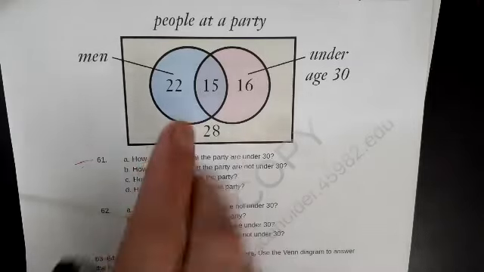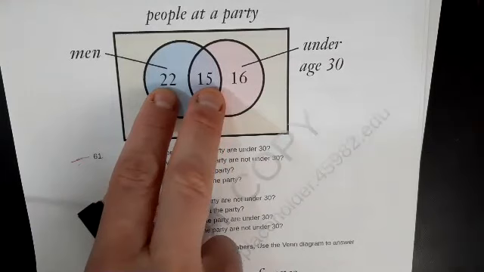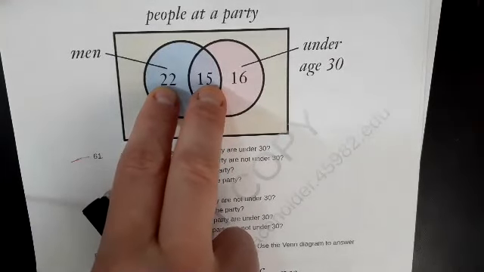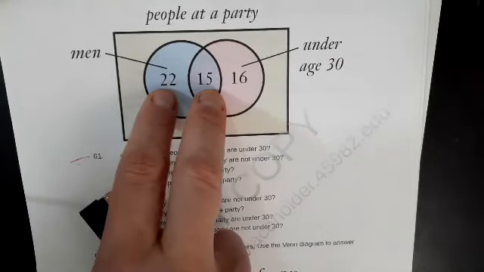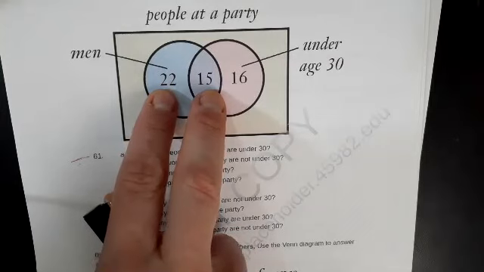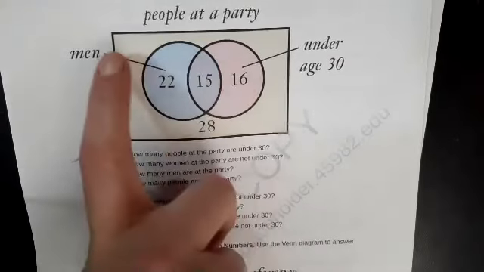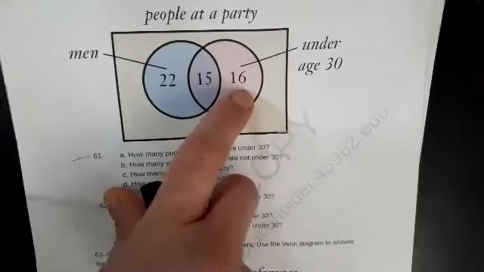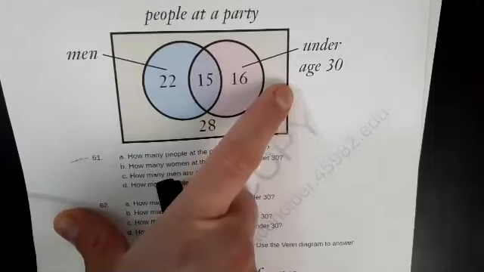If you want to know the number of men, you'd have to look inside the men's circle right here. So there'd be these two. It would be 22 men plus 15 men that were under 30. And so these would be men over 30. These would be men under 30. This would be people that are not men, so women who are under 30.